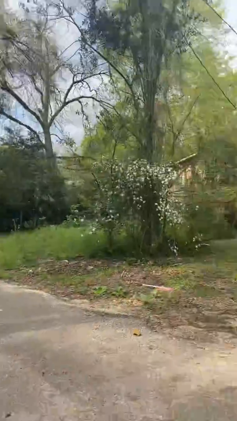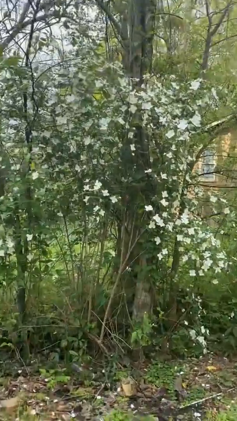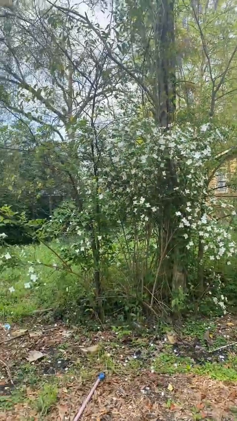This is a really pretty tree. This is our neighbor's tree. So do you see how none of the trees really look the same? All trees really look different. Some have flowers, some have seed pods like acorns and pine cones. They all give off different things.